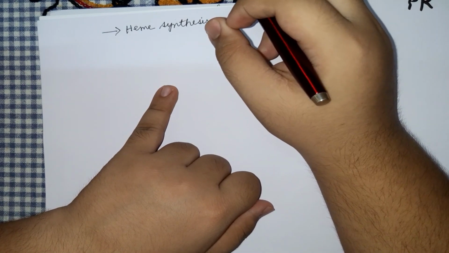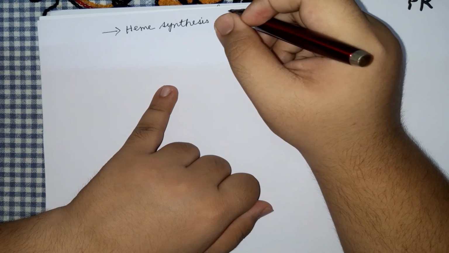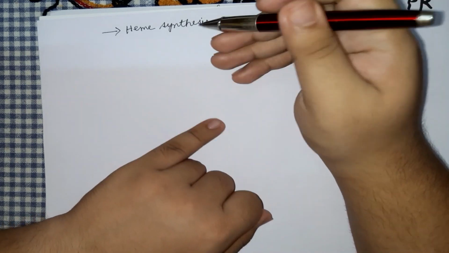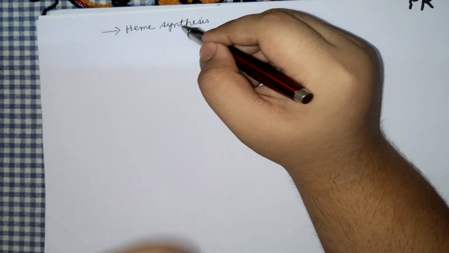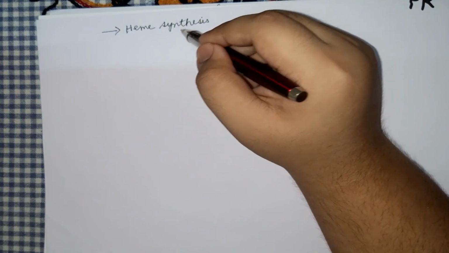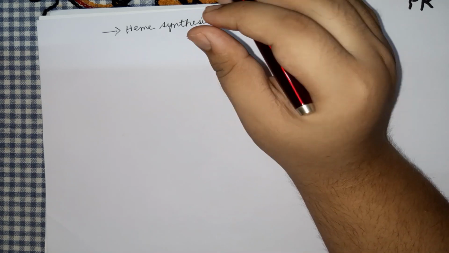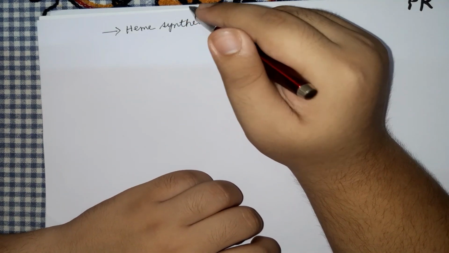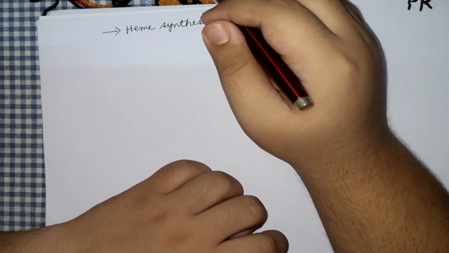Glycine and succinyl-CoA react and form delta aminolevulinic acid, and from there a variety of steps occur, and finally we get heme. We study that under heme metabolism, as far as the scope of biochemistry is concerned. So synthesis of heme is an important function which glycine has.